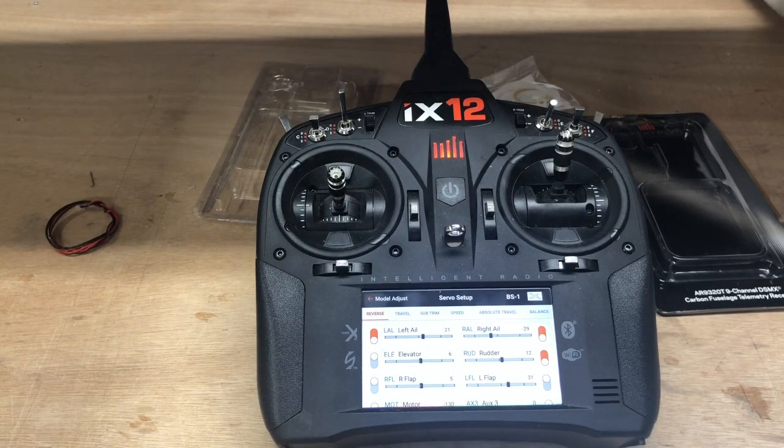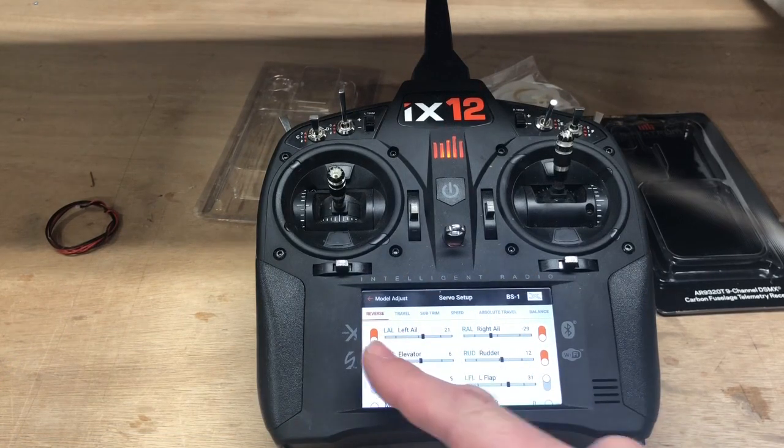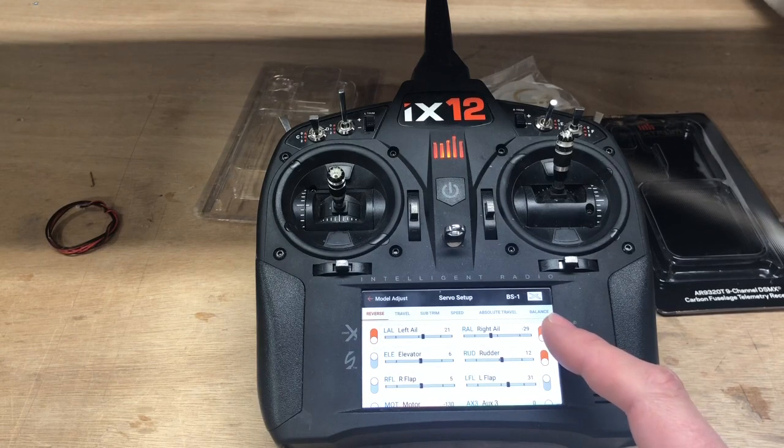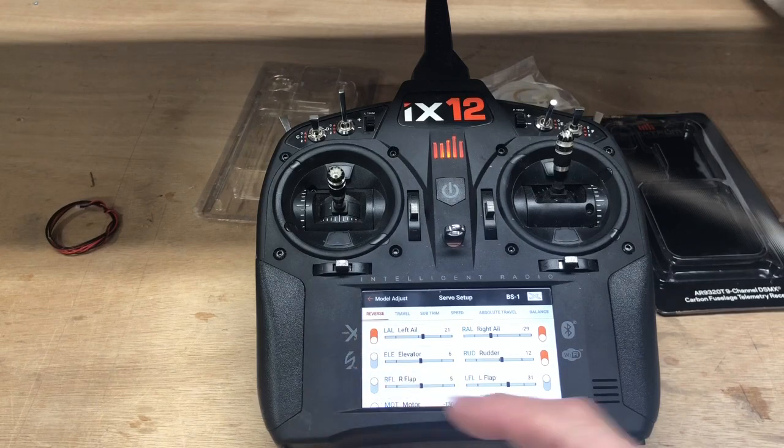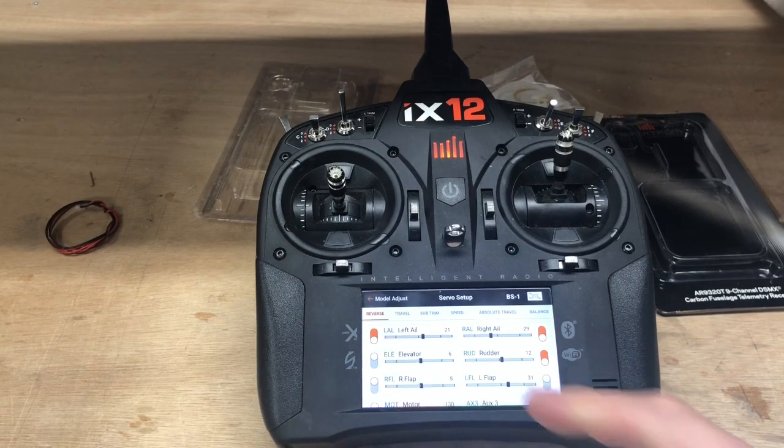One of the first things that has been done is adjusting the way that the servos are operating. You have the reverse tab on this screen, the first screen on the model, just for the servo setup.